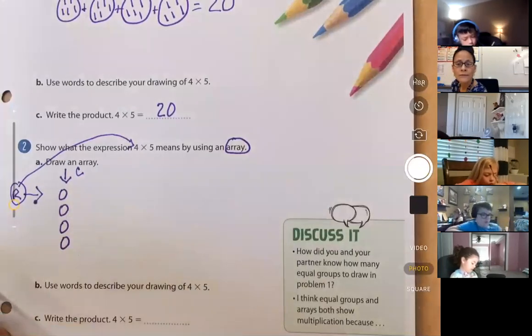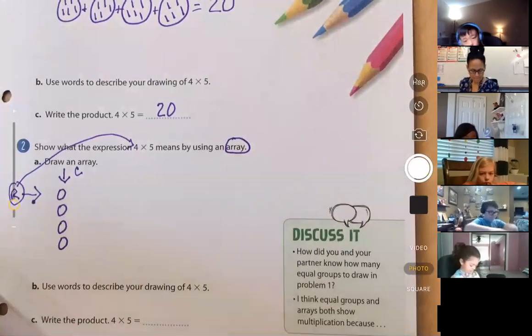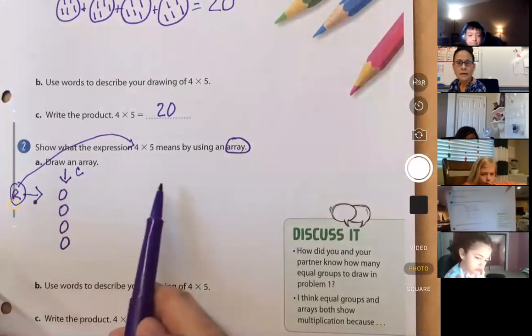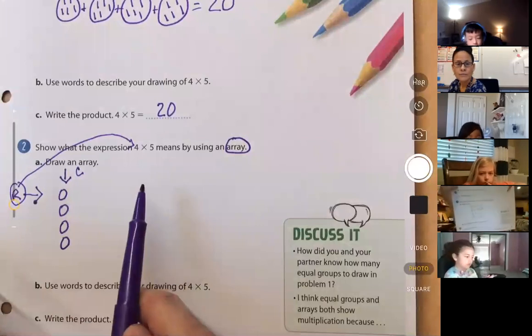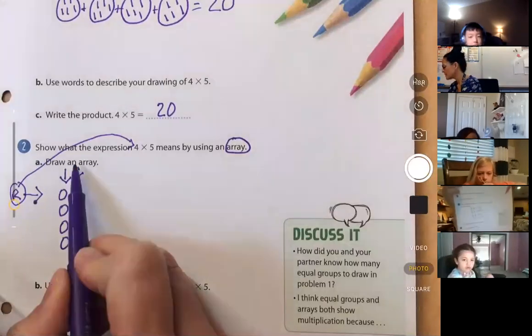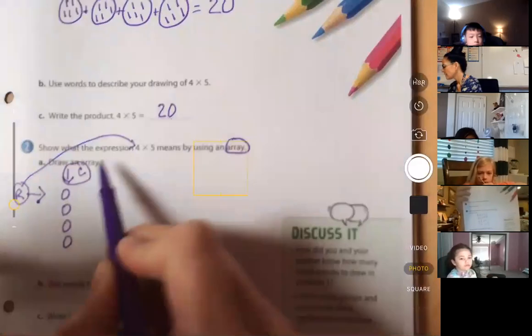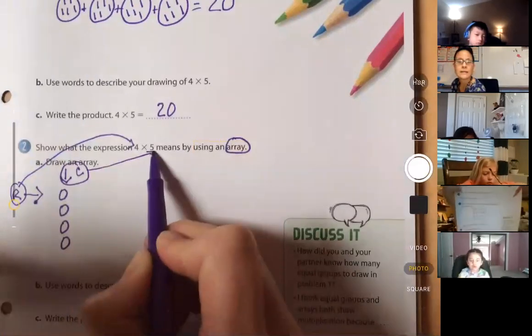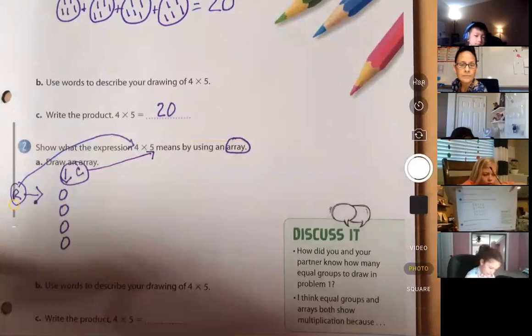I will have 4 rows. Now, the columns are going to tell me how many are in each group. I have 5 in each group.